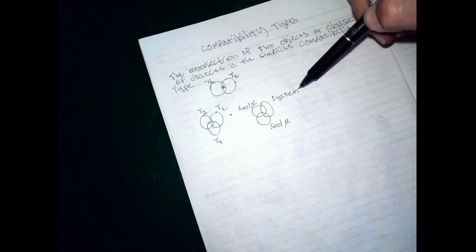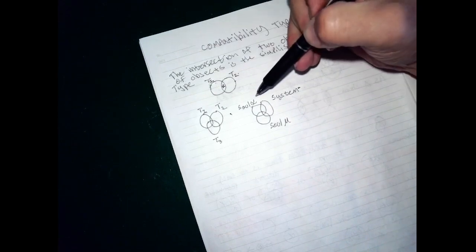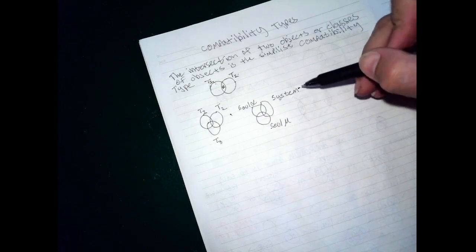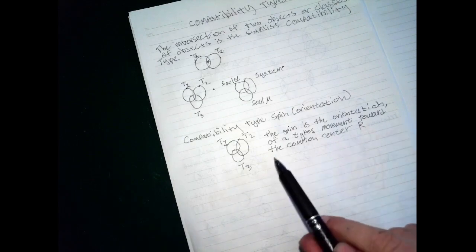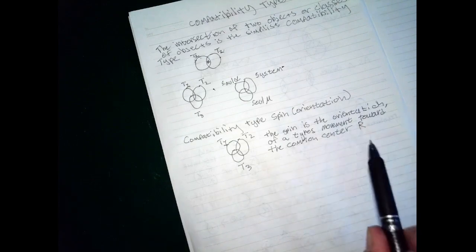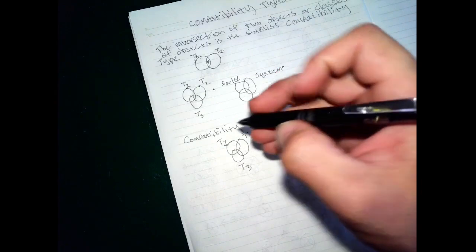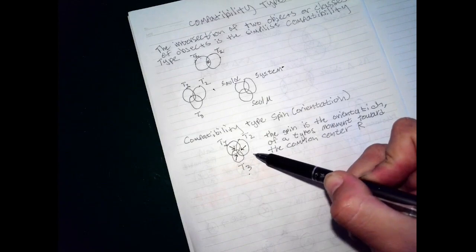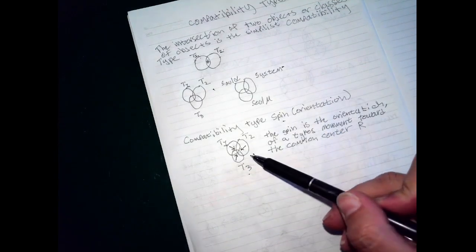I think the simplest compatibility type that is a concrete example is the one of a Sol alpha, a Sol mu, and a system. By system I mean like the external world or reality. The spin is the orientation of a type's movement towards the common center R. So it's an arrow that represents the way in which this type is moving towards that common center. This is the spin with the highest resonance for any spin of three types.